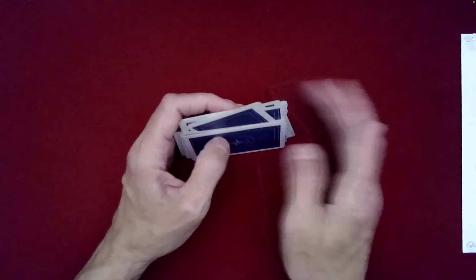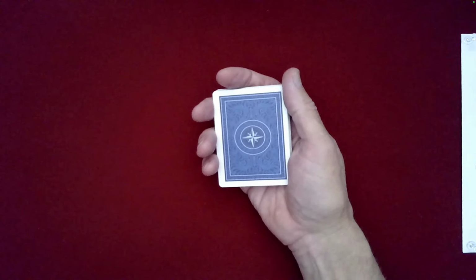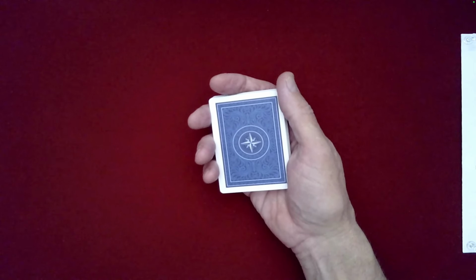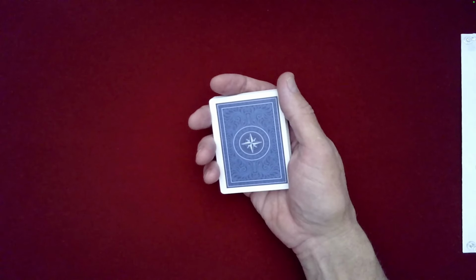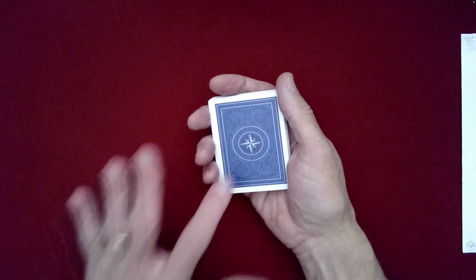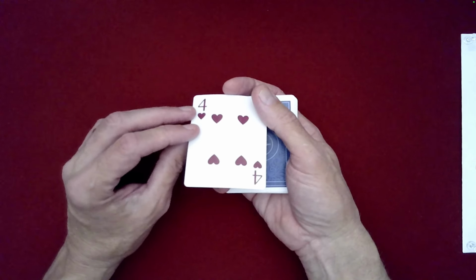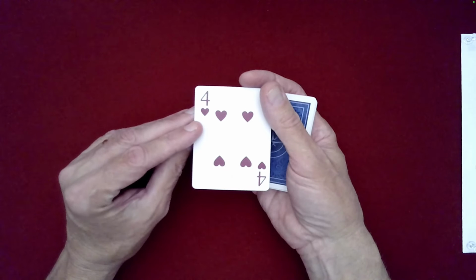Now we're going to give the spectator the choice to make note of the top card or the bottom card. That will be their special card. Now in the tutorial, I'll show you how to easily accommodate both of those choices. But for the sake of the tutorial, let's say they choose the top card. Okay. Now I don't have a spectator here, so I'm going to have to see what the card is. But it looks like it's the 4 of Hearts. 4 of Hearts is their special card.